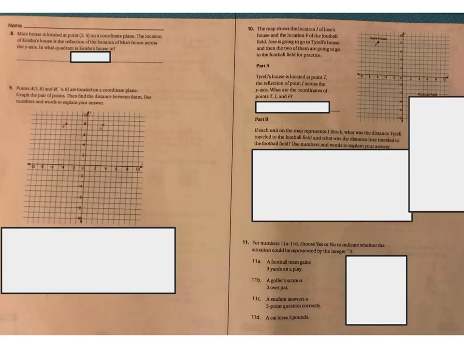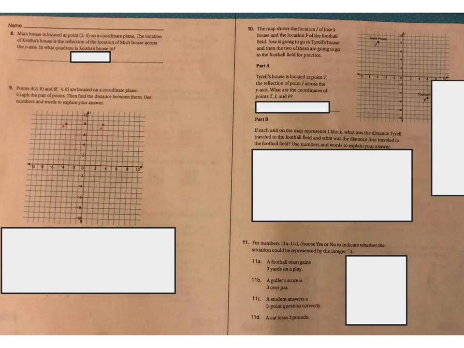Mia's house is located at point 3, 4 on a coordinate plane. The location of Keisha's house is the reflection of the location of Mia's house across the y-axis. In what quadrant is Keisha's house in? So I personally just prefer to plot it out. Mia's house is located at 3 and 4. So I'm going to go over to 3 and I'm going to go up to 4. There's Mia's.